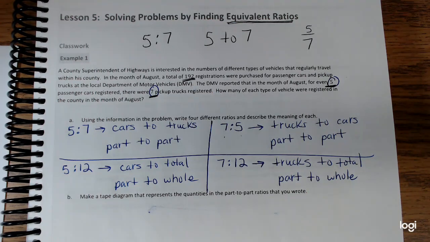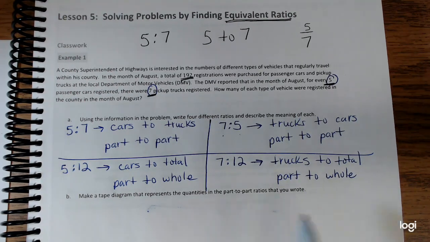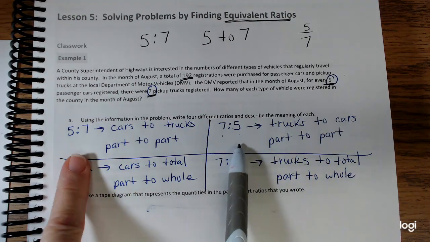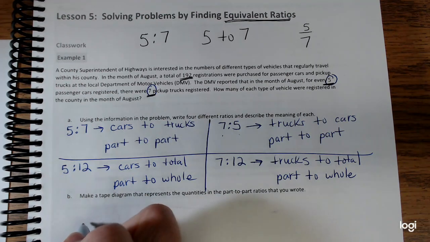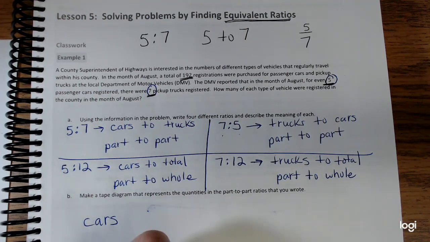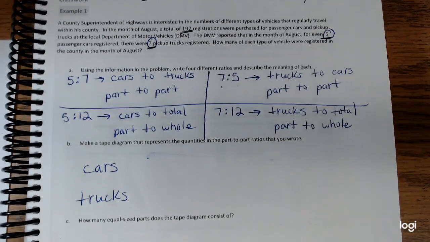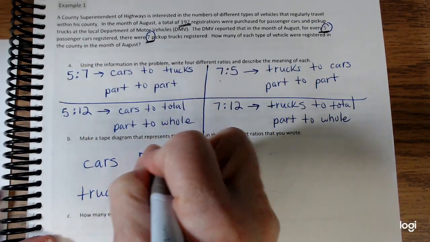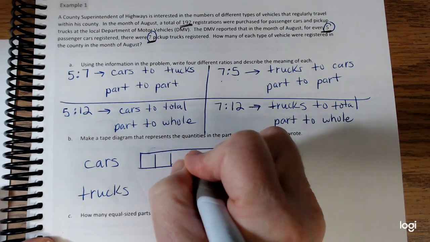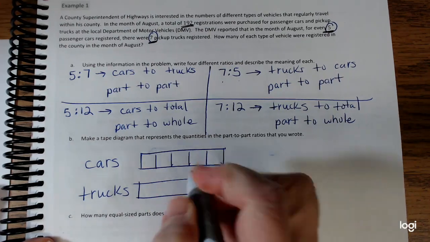Part B says we're going to make a tape diagram that represents the quantities in the part-to-part ratios that you wrote. Okay, part to part. So we're going to look at these. That was part to part, part to part. So we need the 7 and 5. Okay, so let's go ahead and put the cars first and the trucks next. And we are going to make sure we have the amount of tapes that go with the cars and the trucks. Well, cars up here right now is 5, so we'll make 5. Trucks is 7, so we will make our tape diagram for 7.